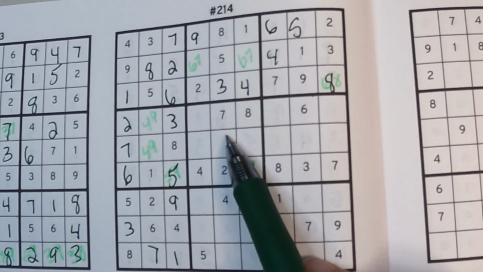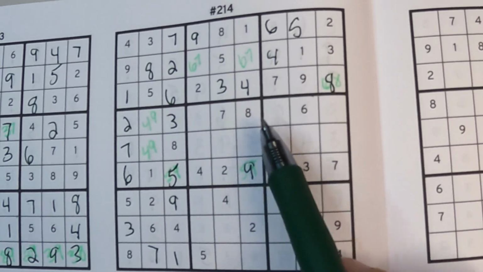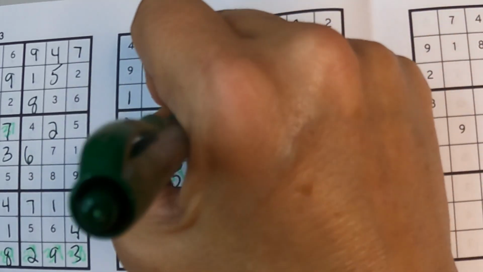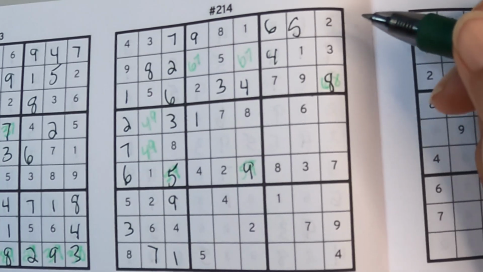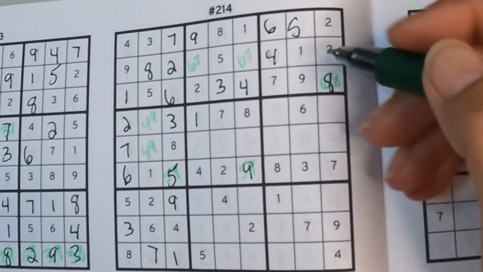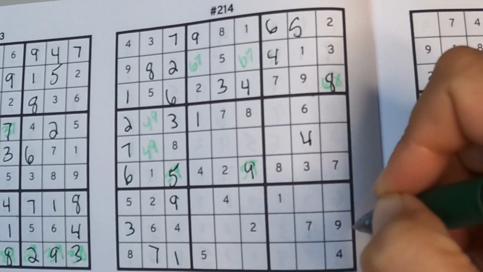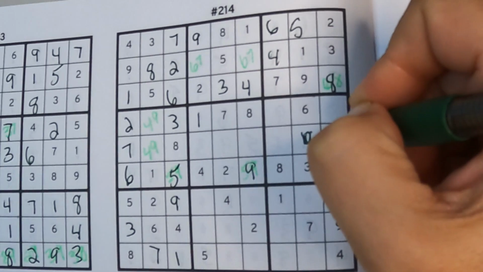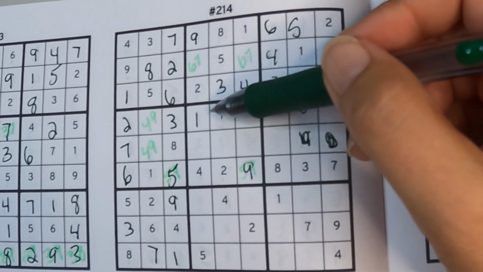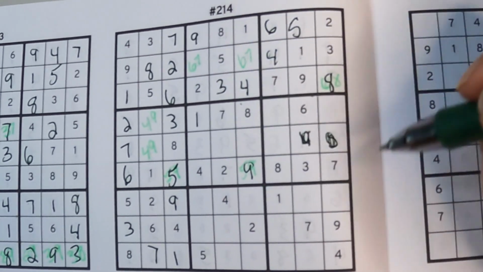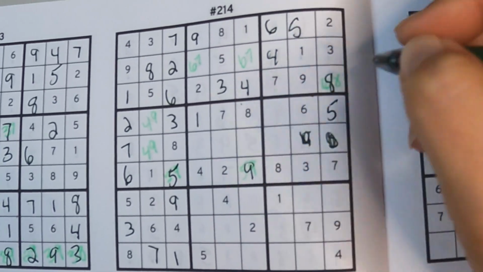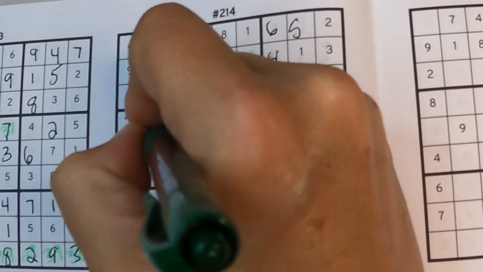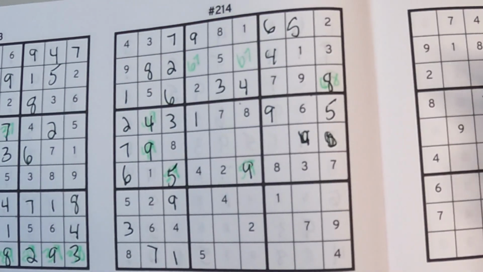For this row, we're missing 1, 4, 5, and 9. We've got 4, 5, and 9 here, so this is our 1. 5 and 9 here, so this is our 4. 9 here, so, sorry. That's wrong. All right, so we're still missing 4, 5, and 9. We've got 4 and 9 here, so this is our 5. 4 here, so 9, 4, and that makes this our 9.